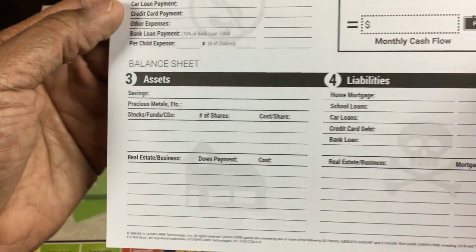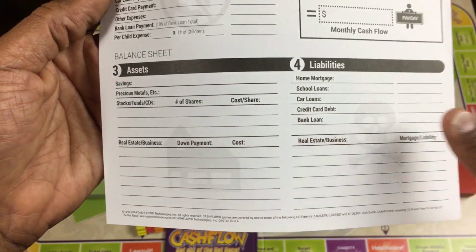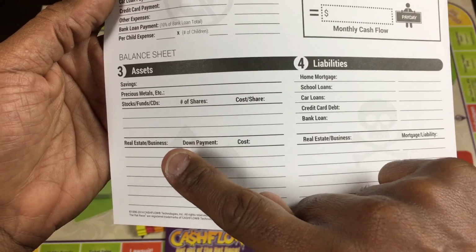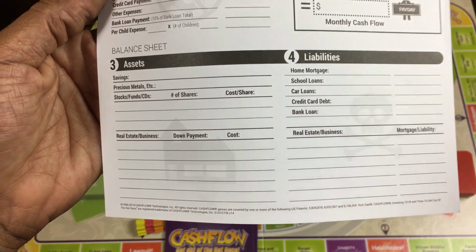And then you have your balance sheet. Now, the balance sheet has to balance. So you have 2 sides. You have the assets, and then you have liabilities, as well as owner's equity.